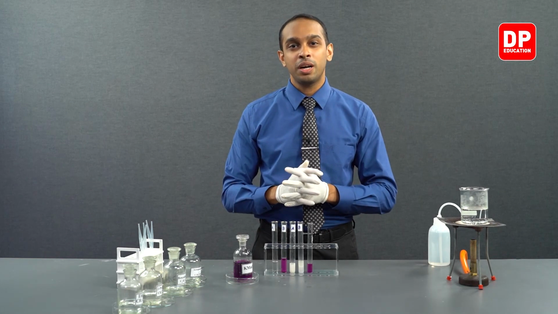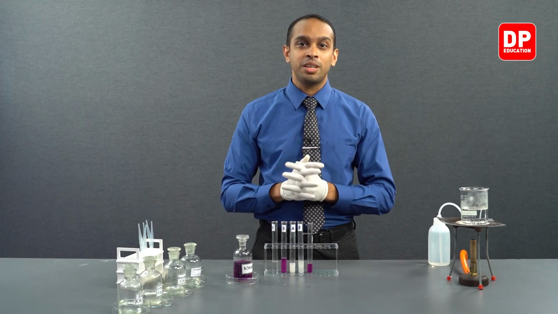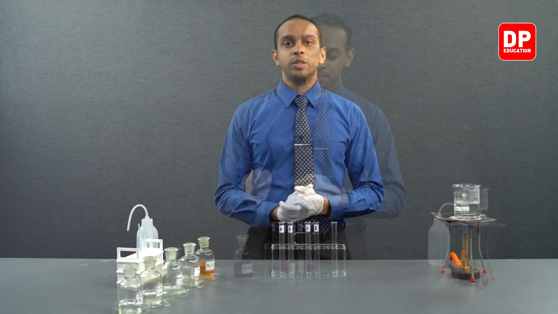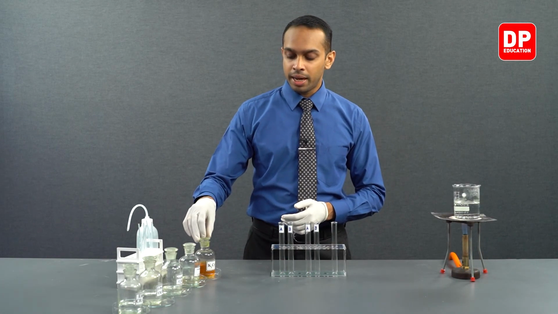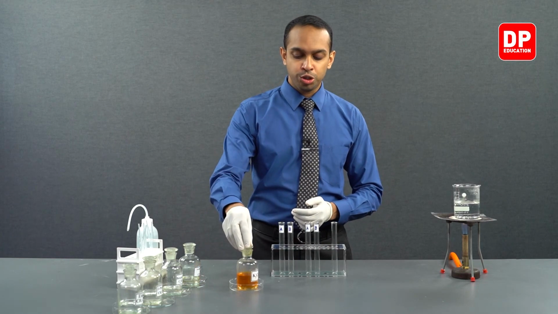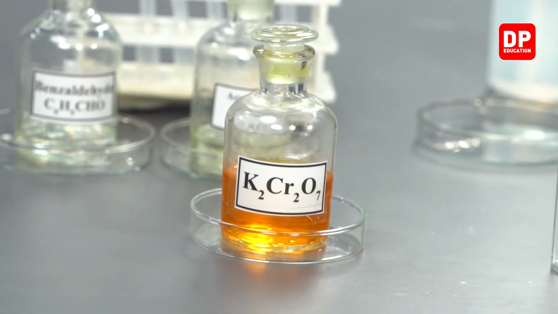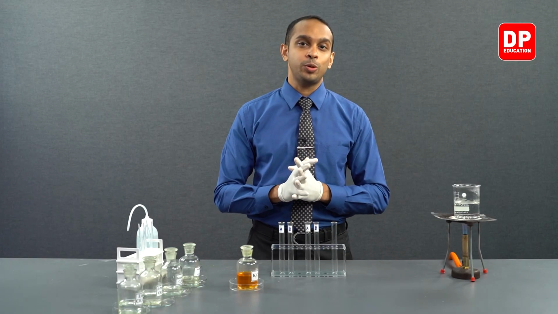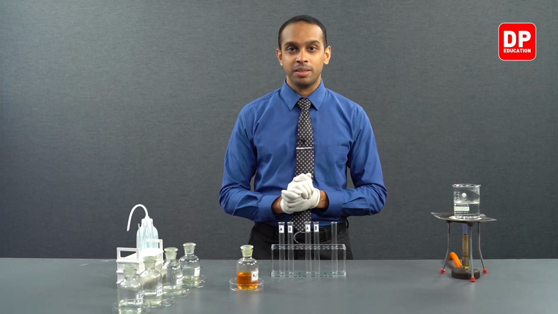Let's move on to another oxidizing agent, that is acidified dichromate solution. In this part of our practical, we will see how acidified potassium dichromate, we can see this orange color solution here, reacts with aldehydes and ketones.